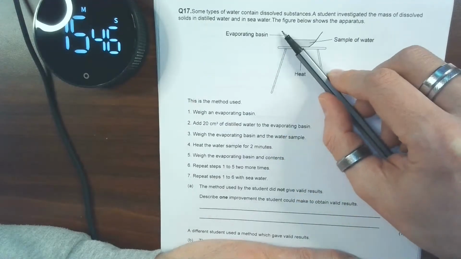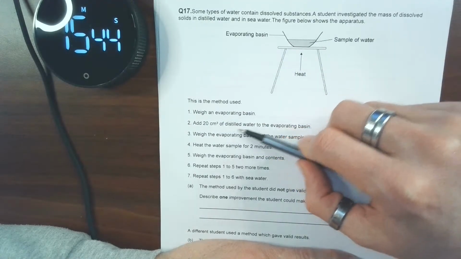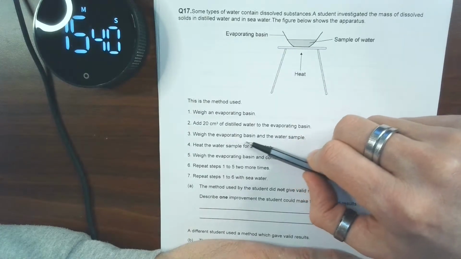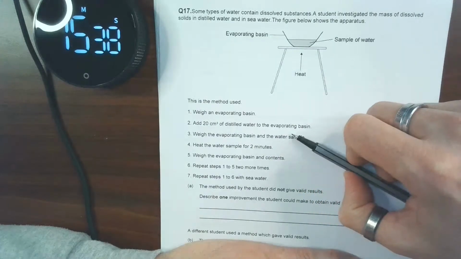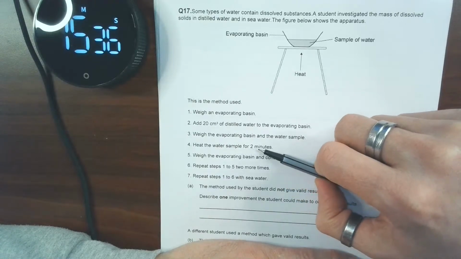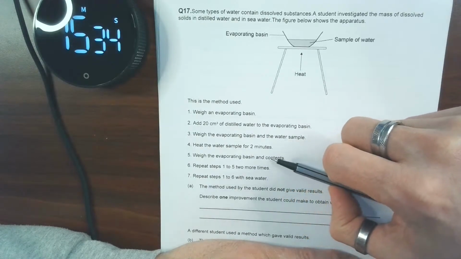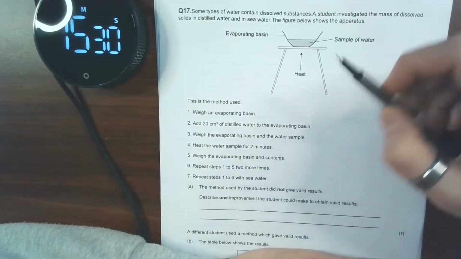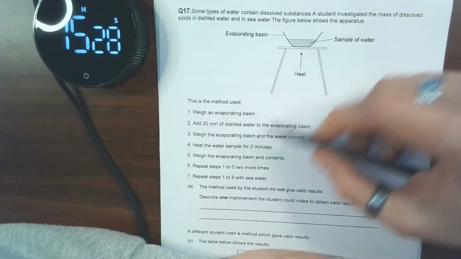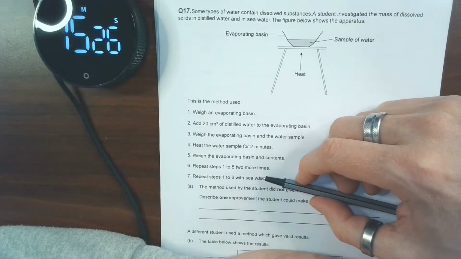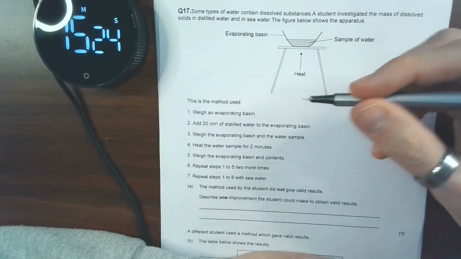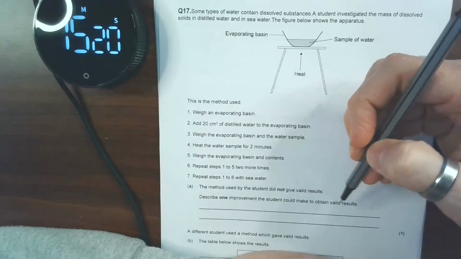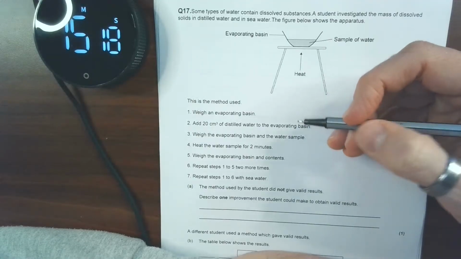Weigh an evaporating basin. Add some water. Weigh the evaporating basin and the water sample. Heat for 2 minutes. Weigh the evaporating basin and the contents. Repeat steps 1 to 5 two more times and repeat steps 1 to 6 with seawater. The method used by the student did not give valid results. Describe one improvement the student could make to obtain valid results.